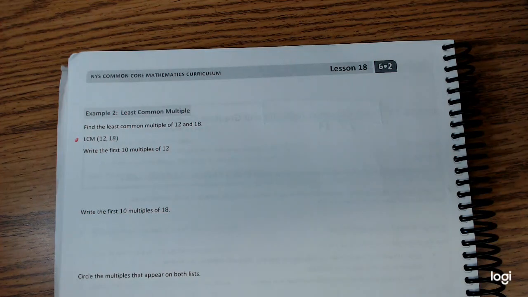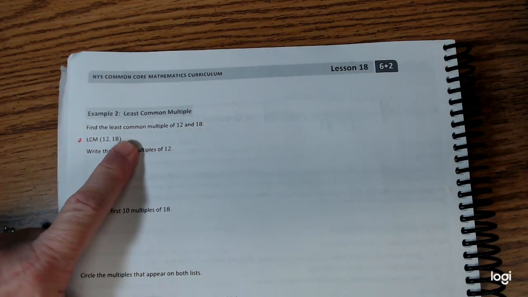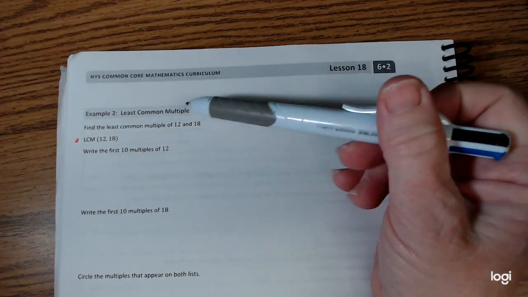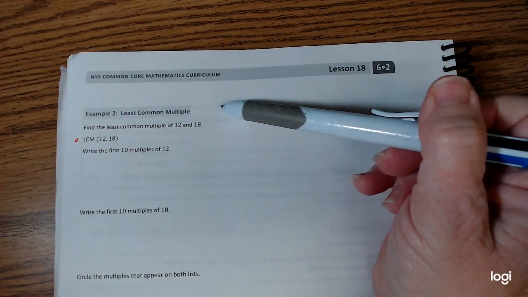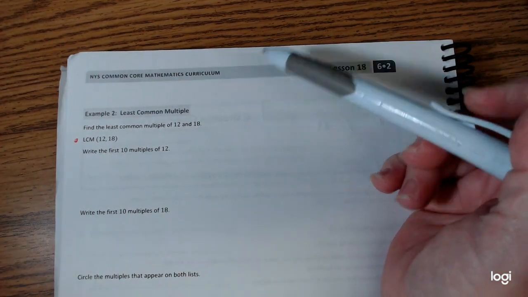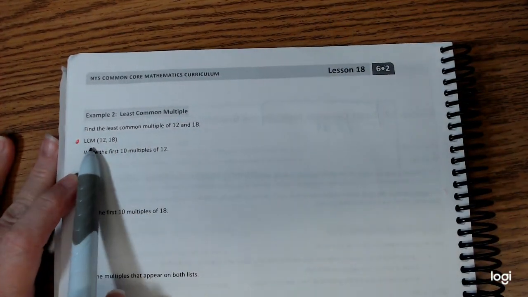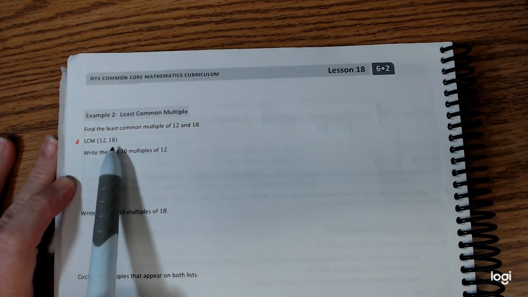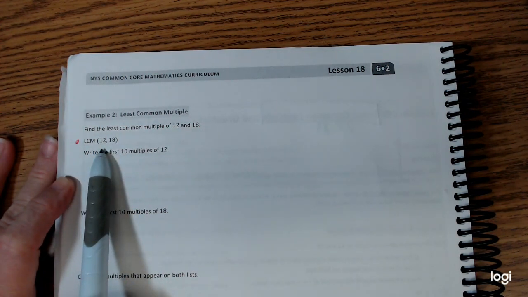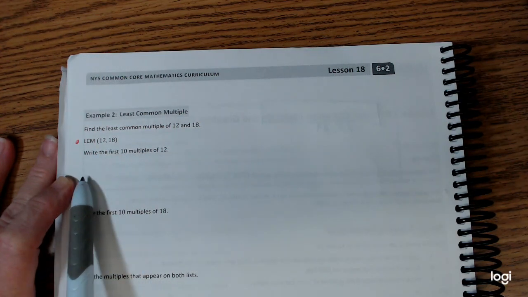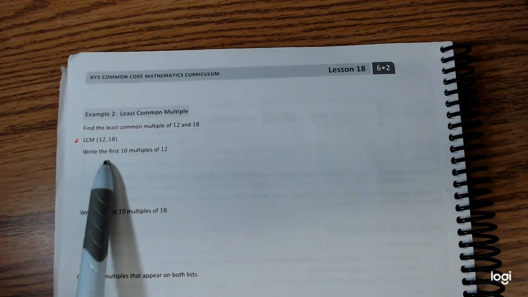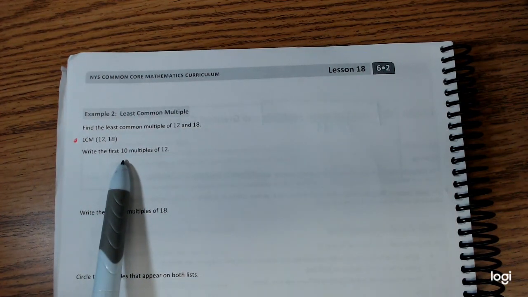In order to find the least common multiple, we are going to look at two numbers. The first two we're going to look at today are 12 and 18. Some of you know your multiplication facts, so this will be pretty simple for you. Some of you will need that multiplication chart. So in order to find the least common multiple of 12 and 18, we have to look at each number separately. We're going to look at the 12 first, and we're going to list all the multiples of 12. The directions here ask us to write the first 10 multiples of 12.